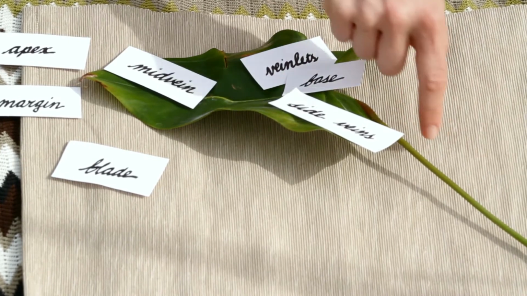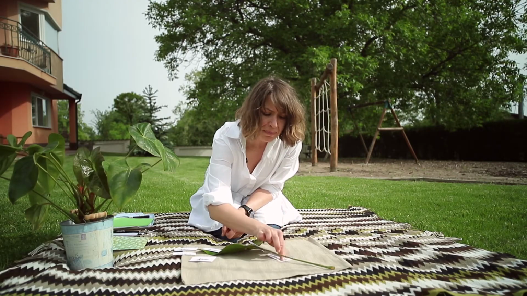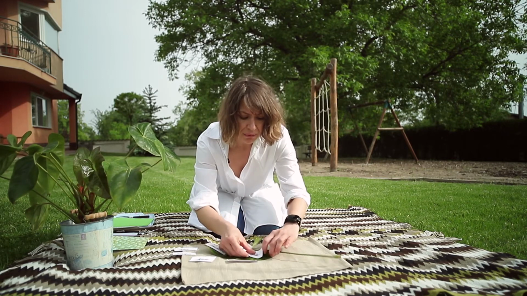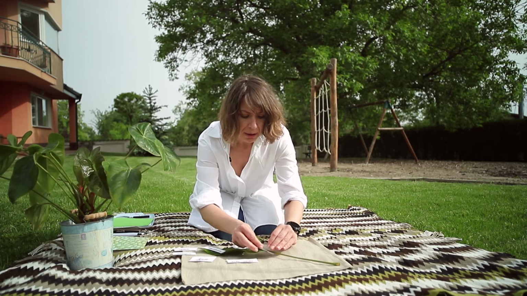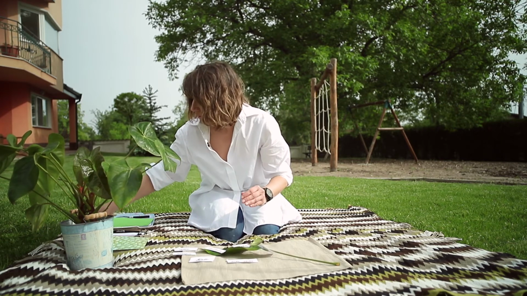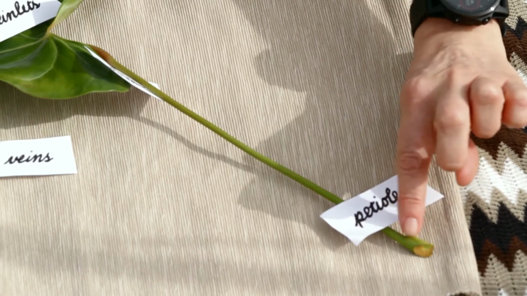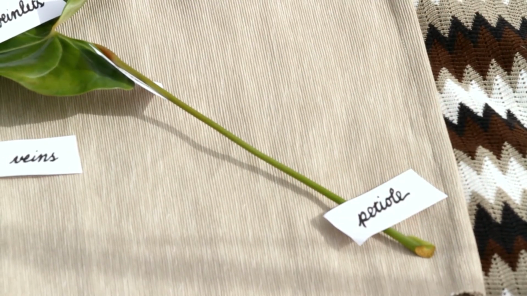And here we can see a kind of stem. It's like a little foot. We call it petiole. This here we call petiole.